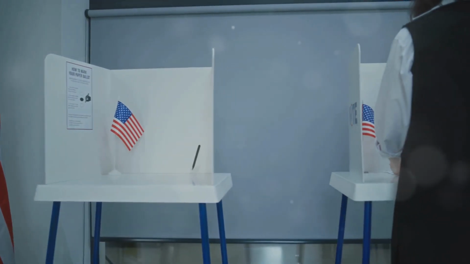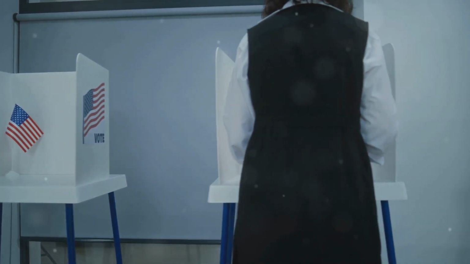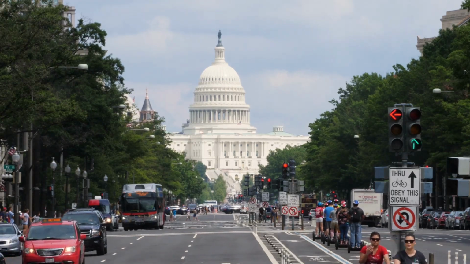Understanding the Electoral College helps to grasp the nuances of U.S. presidential elections and the balance of power between states and the federal government.